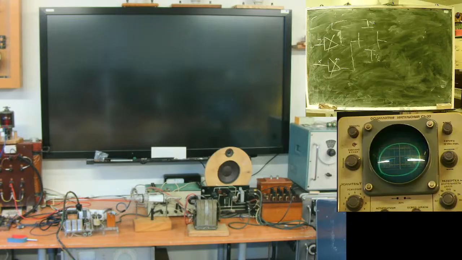Now 2 generators, both with frequency 400 Hertz, are operating, lower on horizontal, upper on vertical.